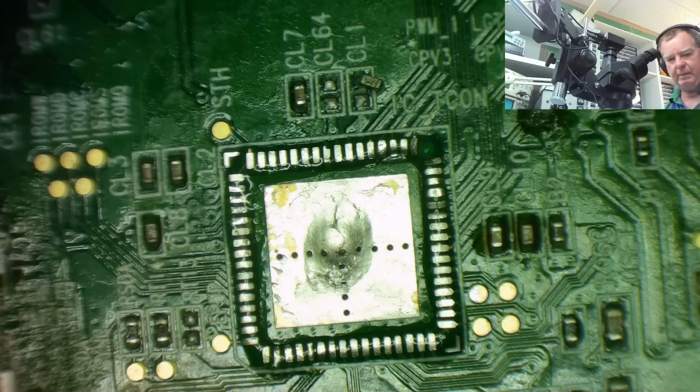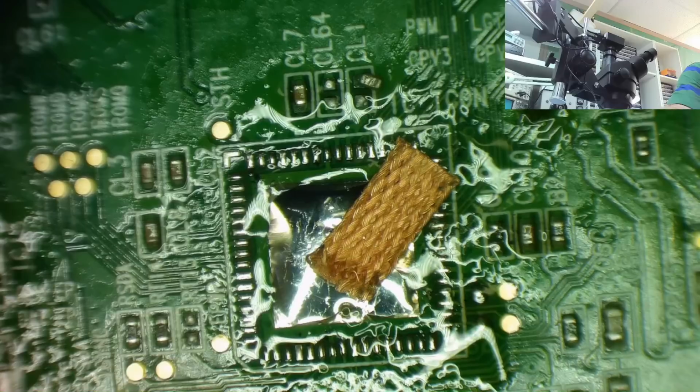Microscope's frozen. How long's that been frozen for? I really don't know. This microscope's just hopeless this afternoon. I'm definitely going to have to get a different lead on that, see if it'll fix the problem for good.